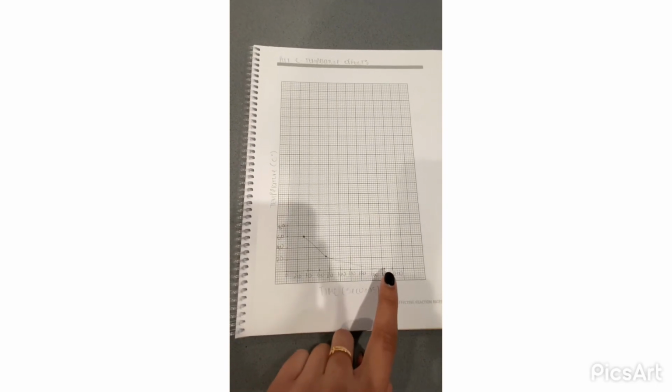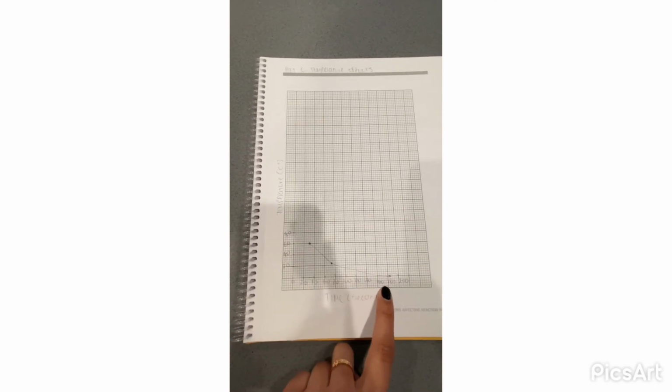Part C we did has a graph. We have our temperature and our time in seconds, and we have our 3 points of temperature. We have 0, 22, and 60.